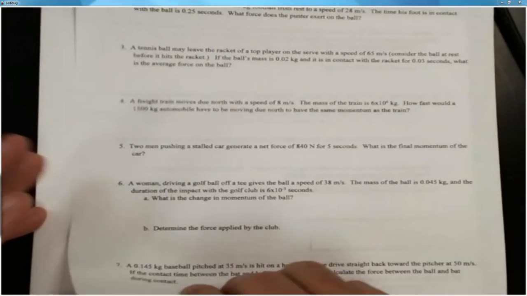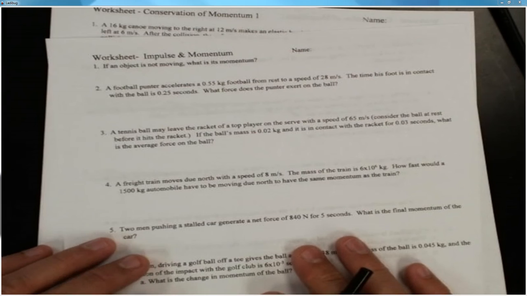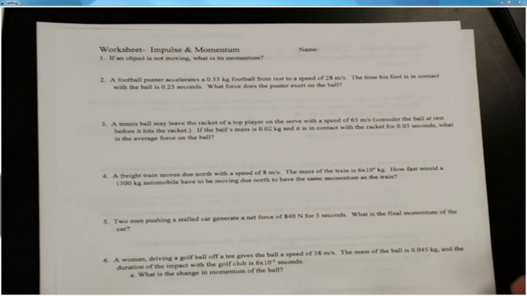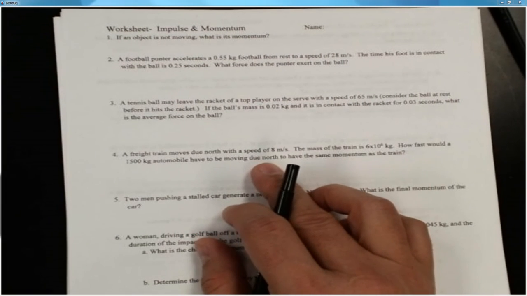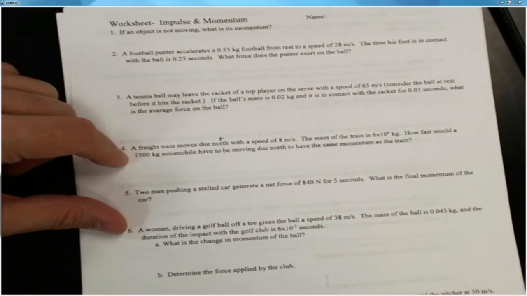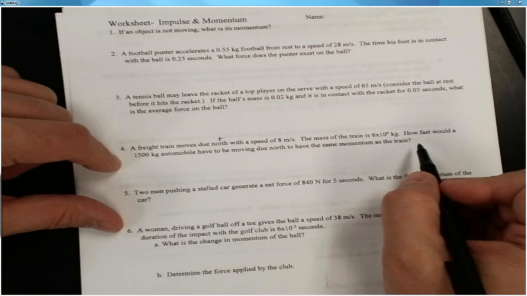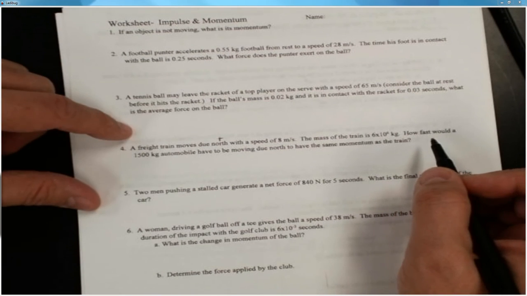This one is 1 through 12. So you wanted all these done. Right. I'll do one of them for you. I have a couple more minutes. Let me just choose one. Okay. A freight train moves due north with a speed of 8 meters per second, let's call north positive, and a mass of blah, blah. How fast would... this is super easy. Okay.